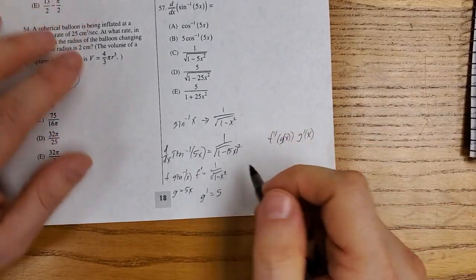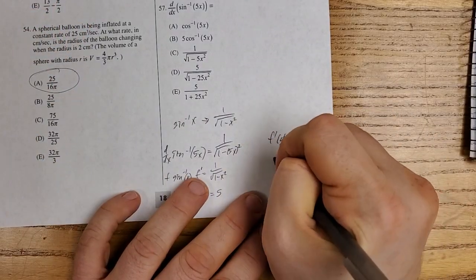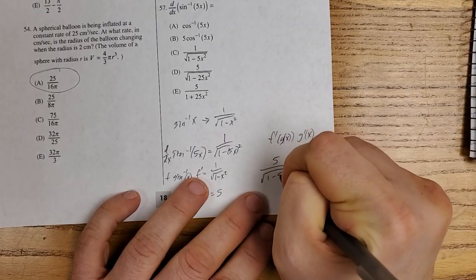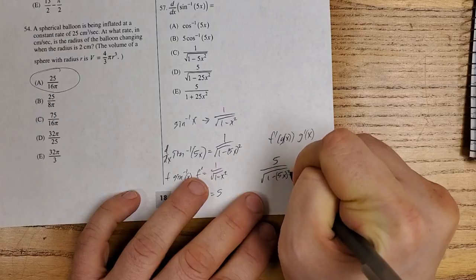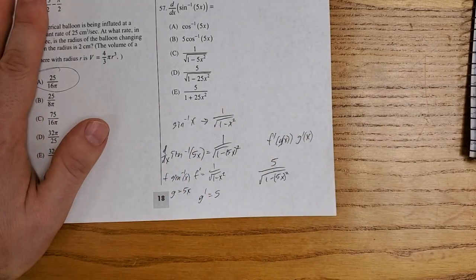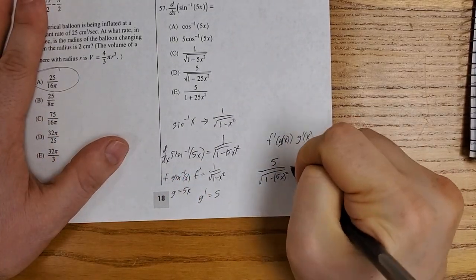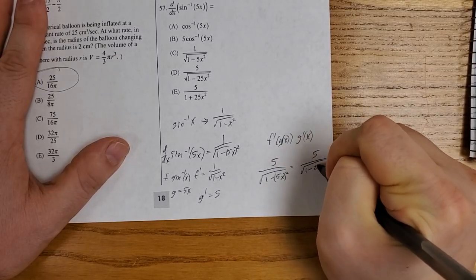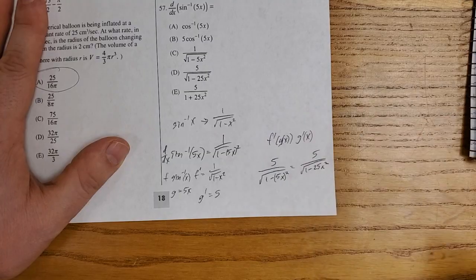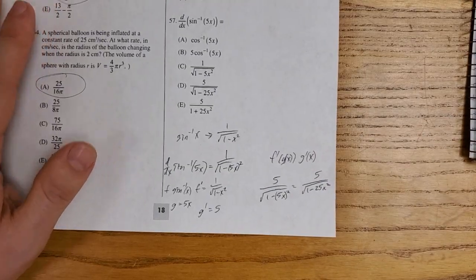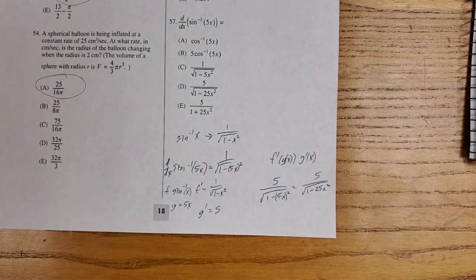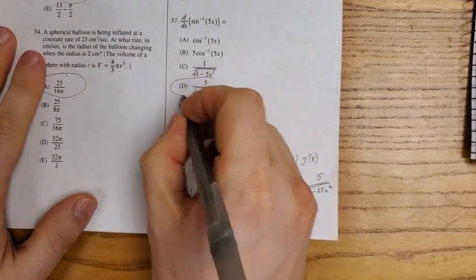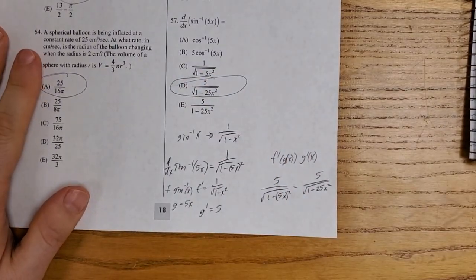So you have the original, the 5 on top, square root of 1 minus 5x squared. Or if you wanted to actually do that square out, 1 minus 25x squared is what that turns out to be. And that is answer D.